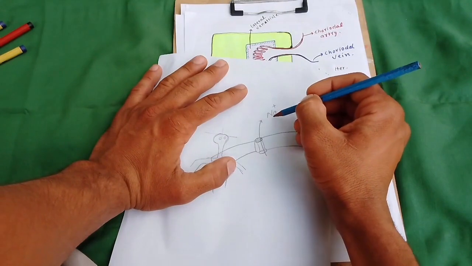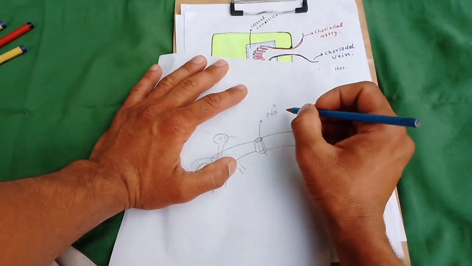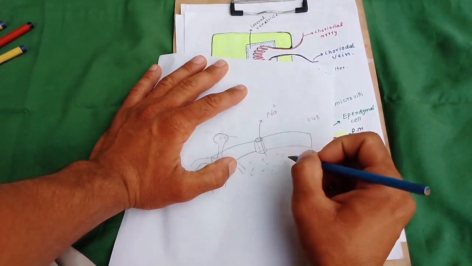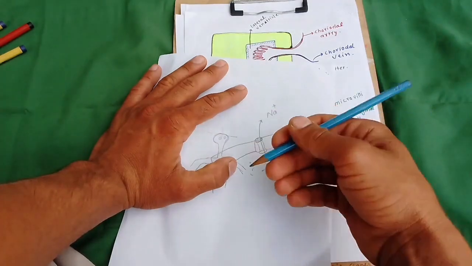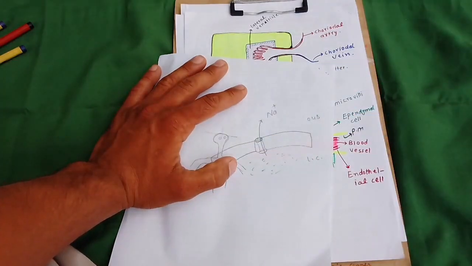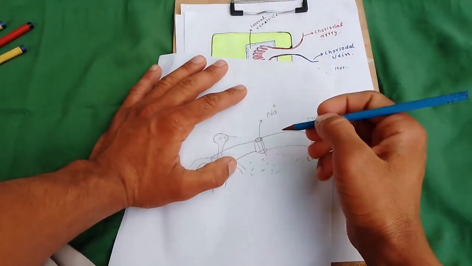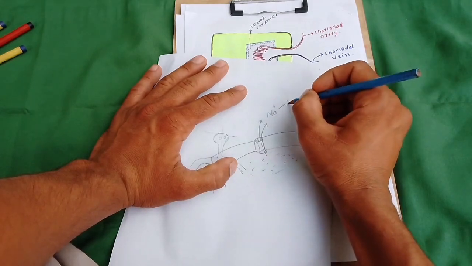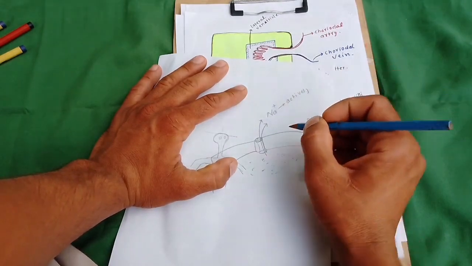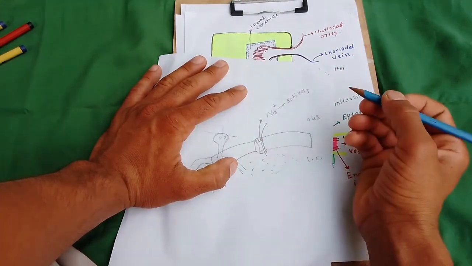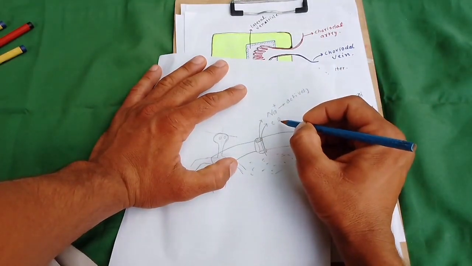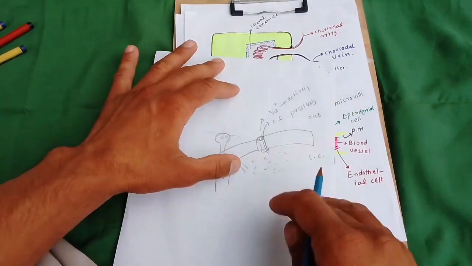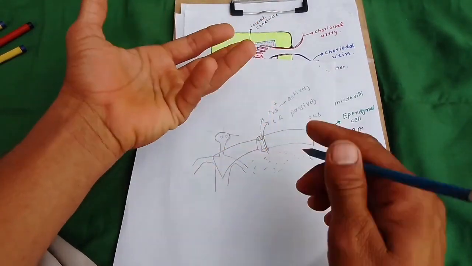When sodium is thrown outside, as you know, there are present in the blood chlorine, protein, amino acid, urea, lipid, different types of vitamin. Due to the sodium attraction, chlorine also goes out passively. Sodium is actively thrown out by this channel, this protein, but chlorine goes passively because it is attracted by the sodium. When sodium goes out, chlorine is also attracted here.